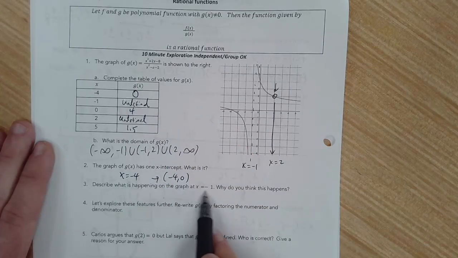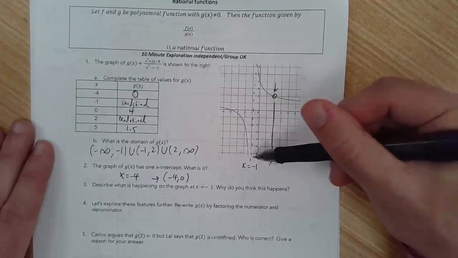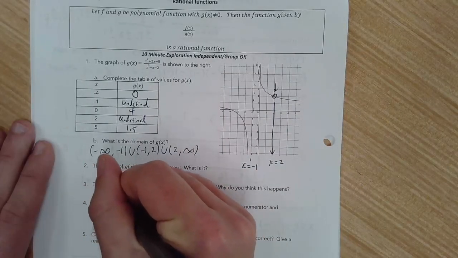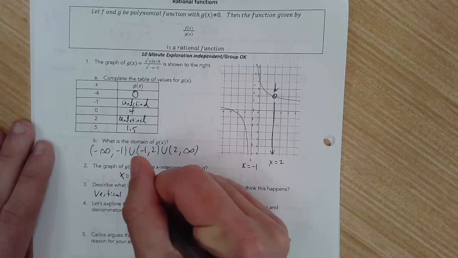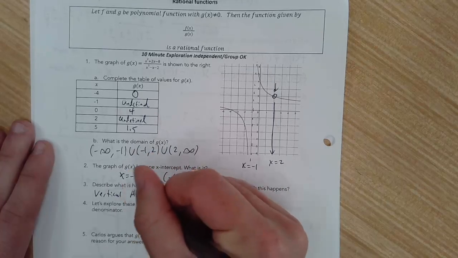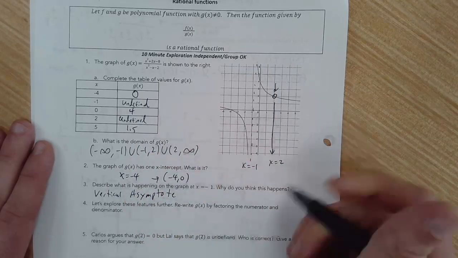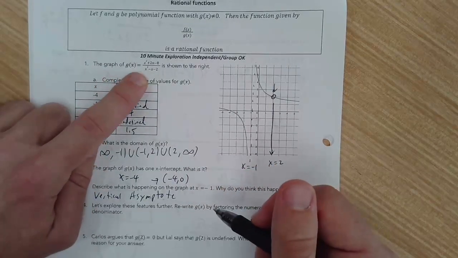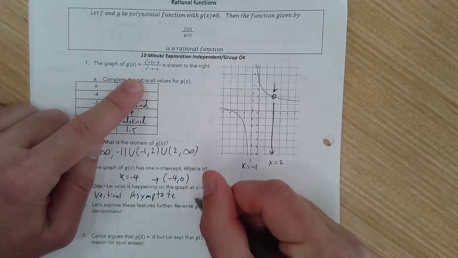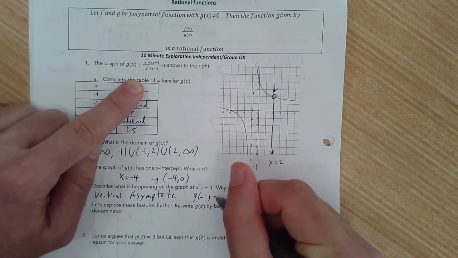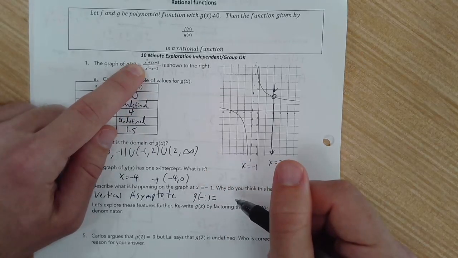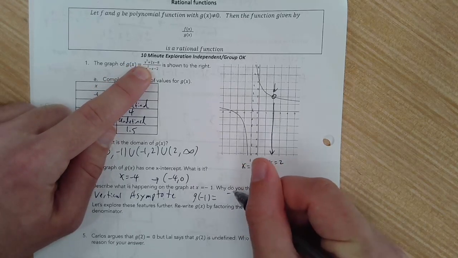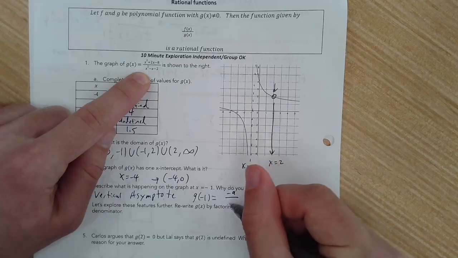What is happening to the graph at x equals -1? I mentioned earlier that this is called a vertical asymptote. Why is that happening? If we were to plug -1 in here, if you were to find g of -1, you would get -9 over 0.